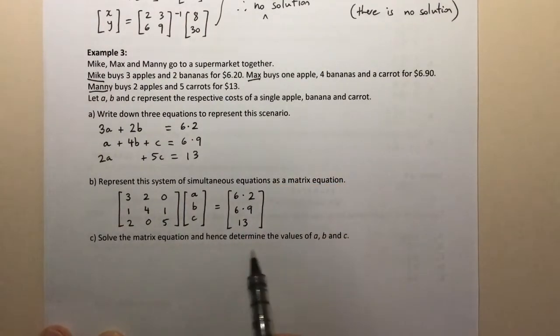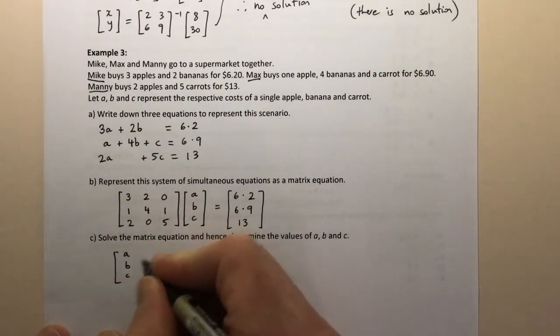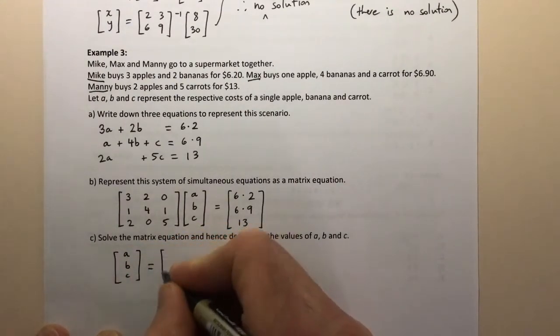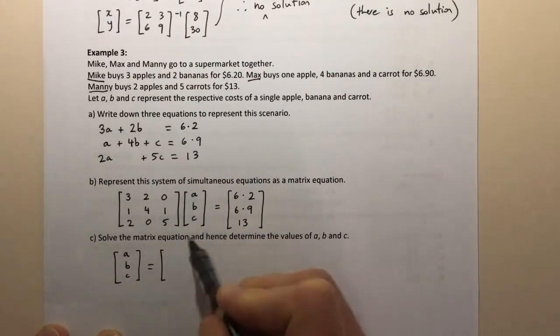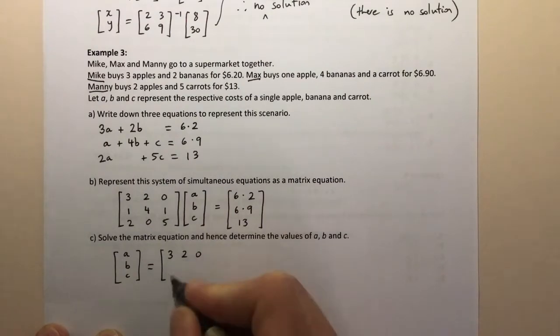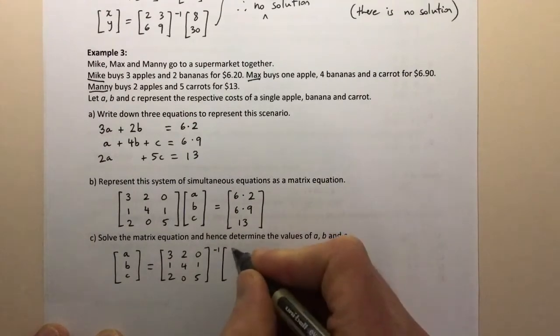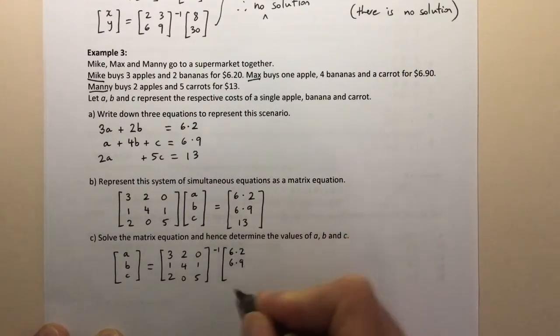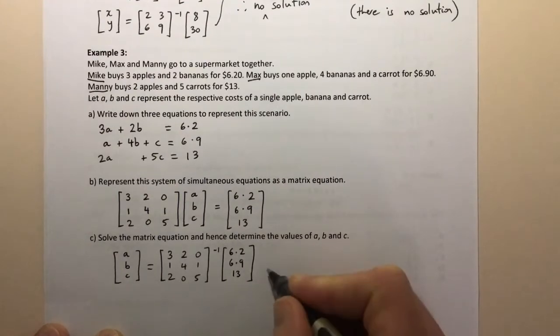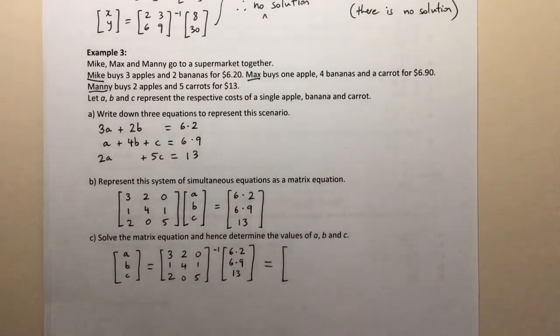Solve the matrix equation and hence determine the values of A, B, and C. Again, it's a good idea to show a working step, even though we're going to put all this in our calculator. So remember that this matrix will equal the inverse of A times B. So it's 3, 2, 0, 1, 4, 1, 2, 0, 5, to the power of negative 1. We're going to put this into our calculator and see what it equals.